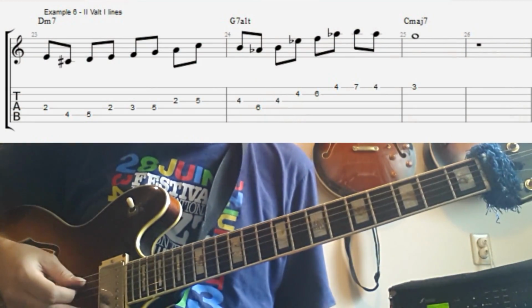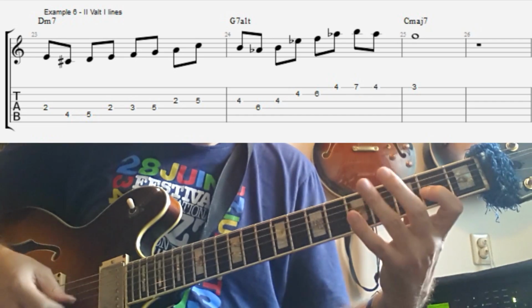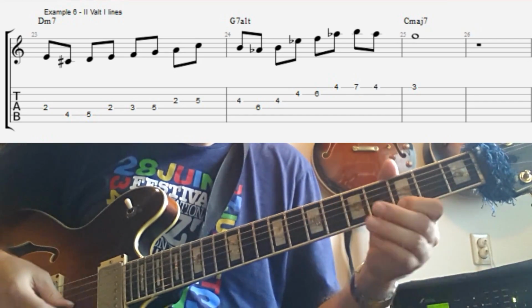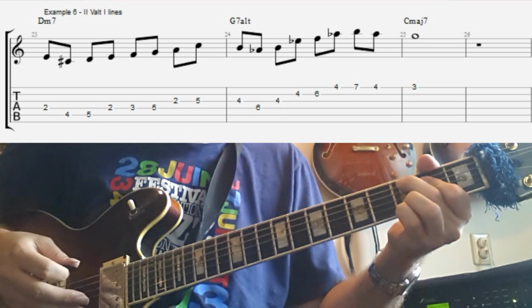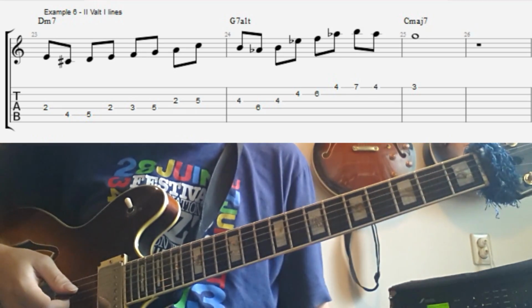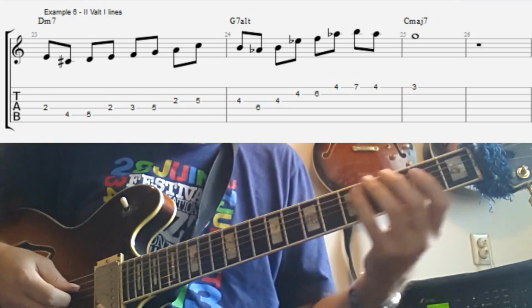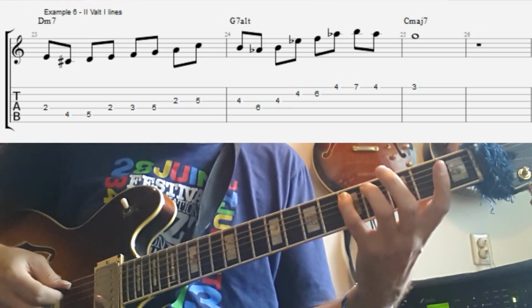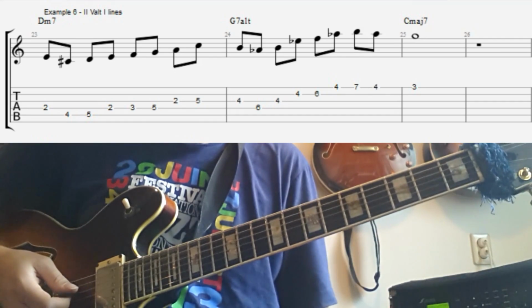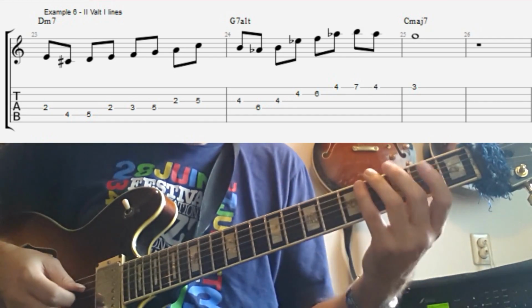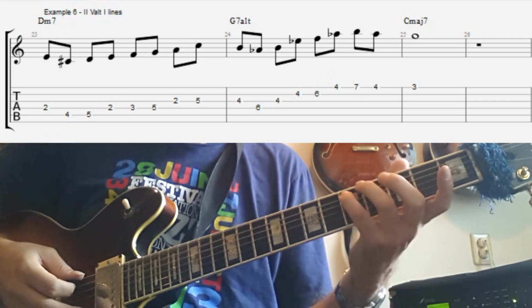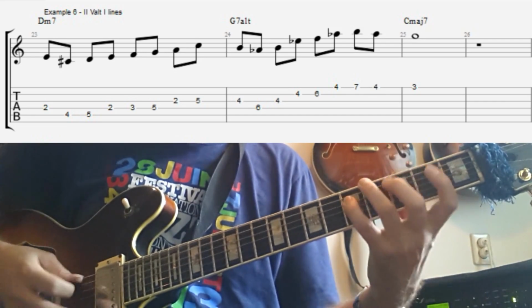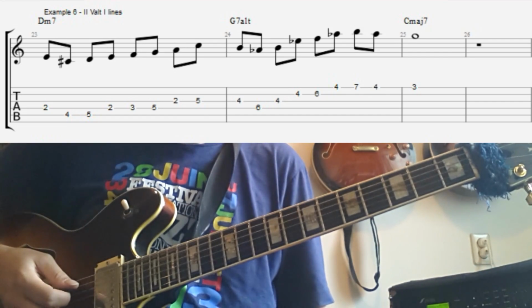Okay, so let's try and do some examples with some 2-5-1 lines. Okay, so the first line sounds like this. What is there to say about that? Well, I am actually starting the line with some leading notes for the root of the D minor 7. That's a fairly straightforward D minor 7 line, I think.